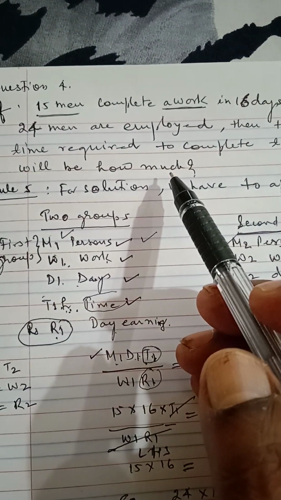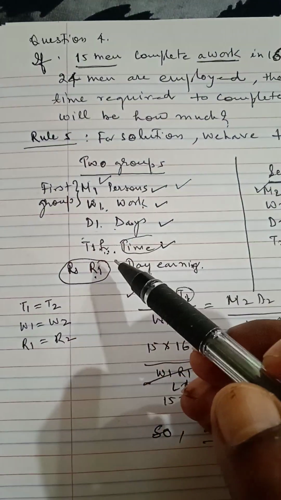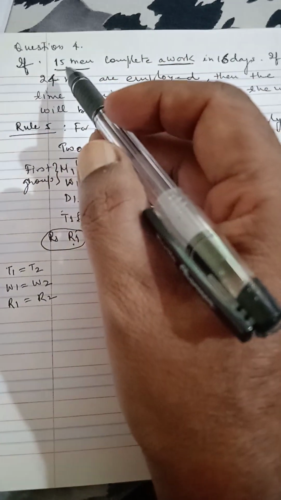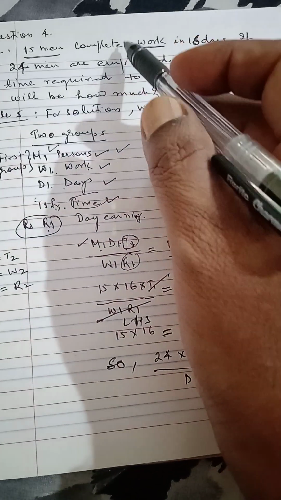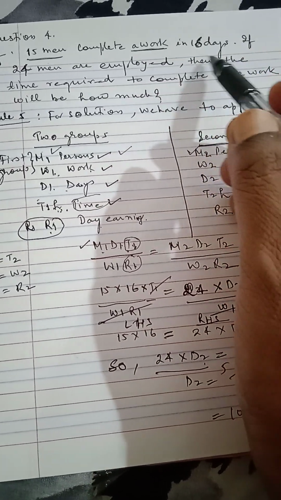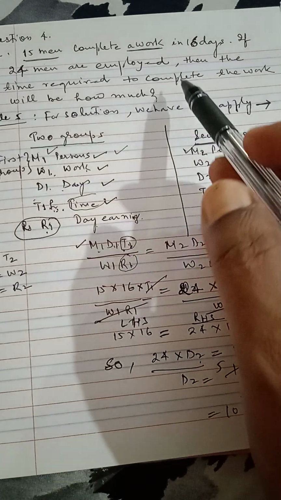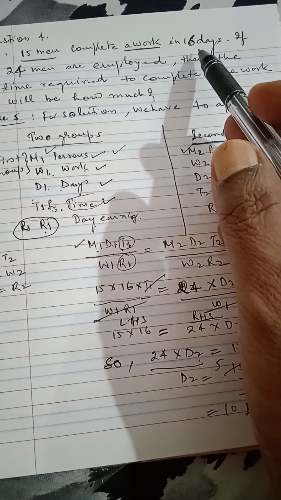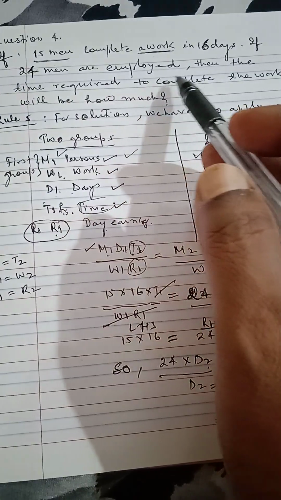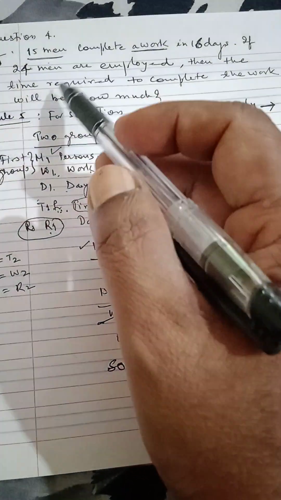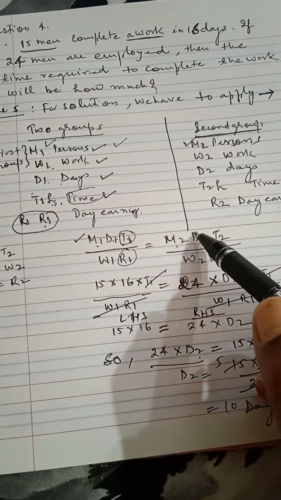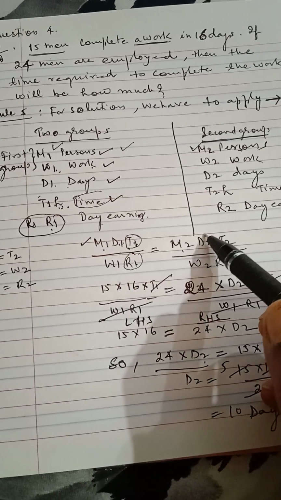M1, the first group of men, is 15, and they finish the work in 16 days, so D1 equals 16. The same work is done by 24 men, so M2 equals 24, and D2 is what we have to find out.